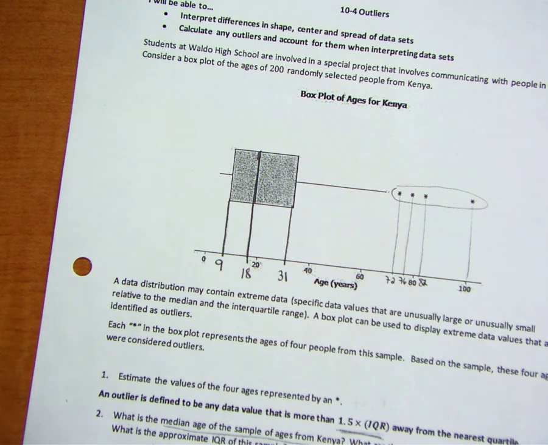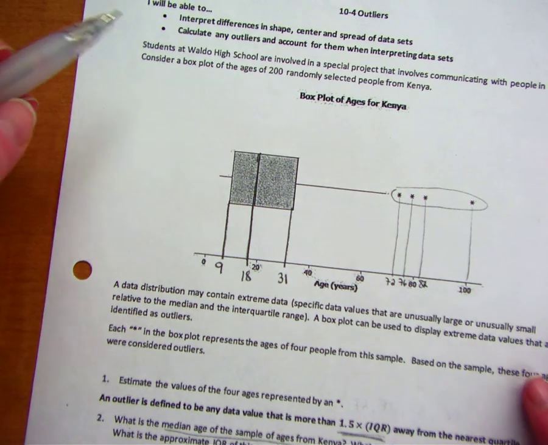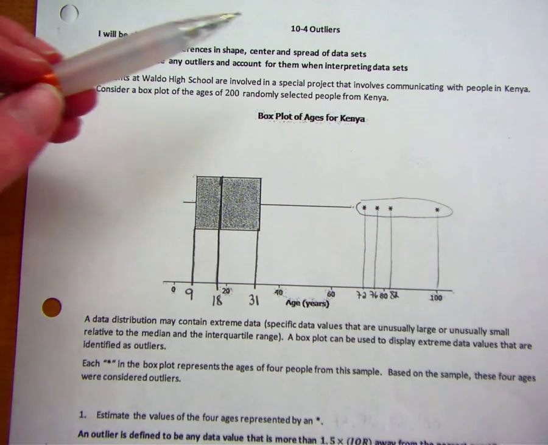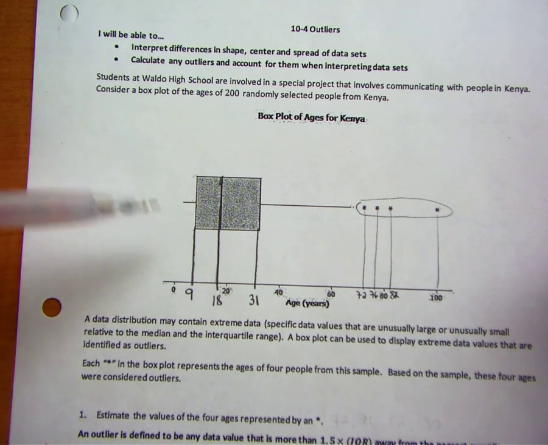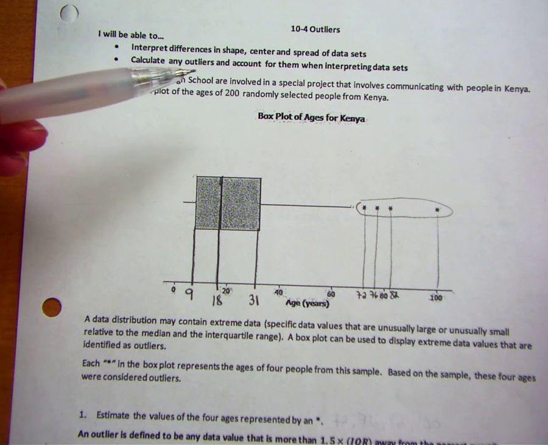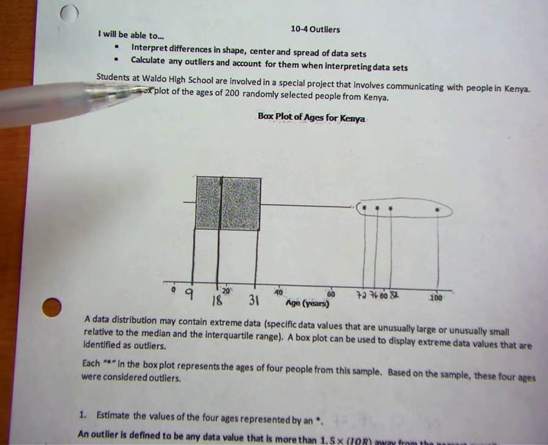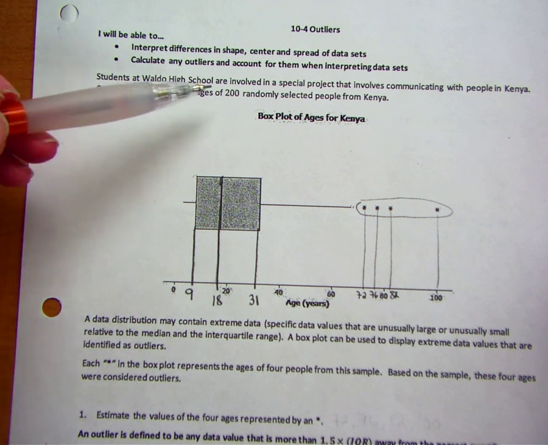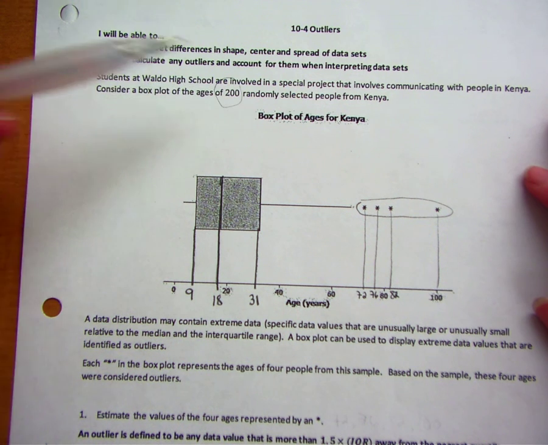Okay, we're going to discuss outliers. Outliers are points that are far away from the median of a data set. Students at Waldo High School are involved in a special project that involves communicating with people in Kenya. Consider the box plot of the ages of 200 randomly selected people from Kenya.